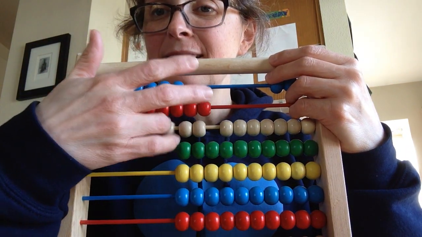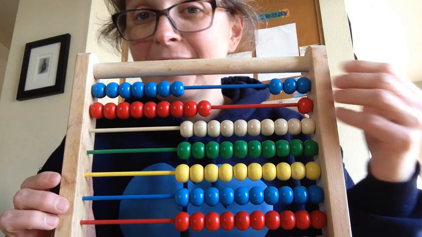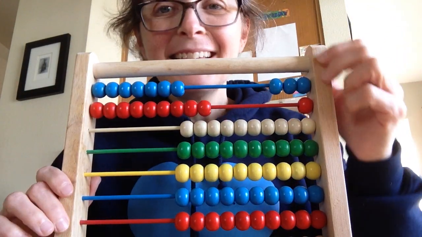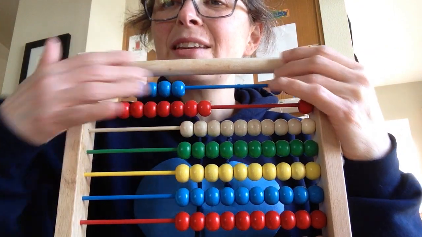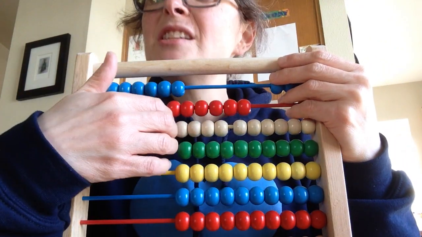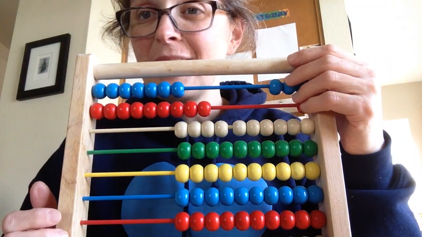Oops. This is why I don't work with slip and slide. I like the adapted abacus. Okay, and then if she has 3 up here, she knows she has 7. So she counts it that way. Okay, so that is 66 plus 31.